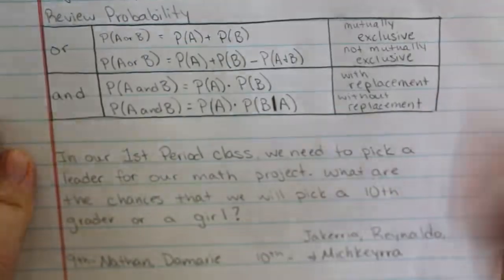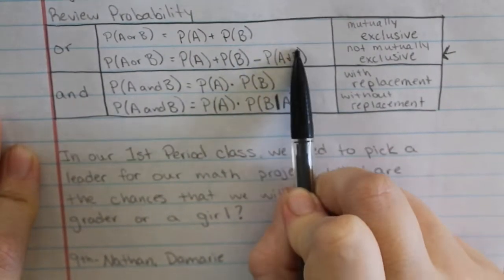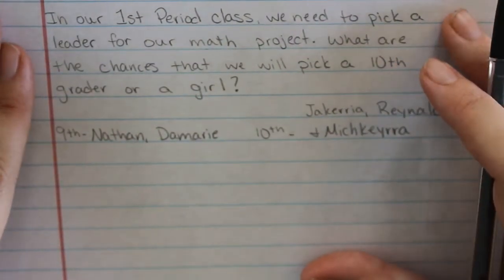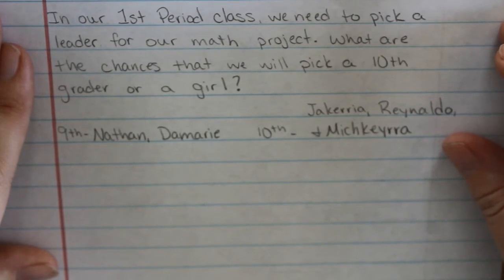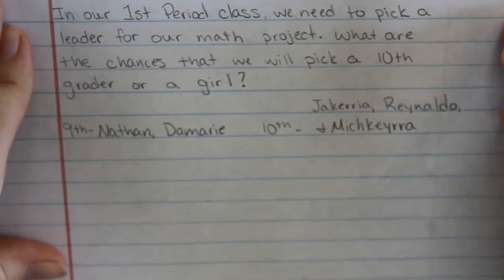Okay, I have a quick little problem for us. This is going to be dealing with the not mutually exclusive event, by the way. So you can see I'm going to show you where we have to subtract the overlap. Okay, so here in our first period class, we need to pick a leader for our math project. What are the chances that we will pick a 10th grader or a girl?